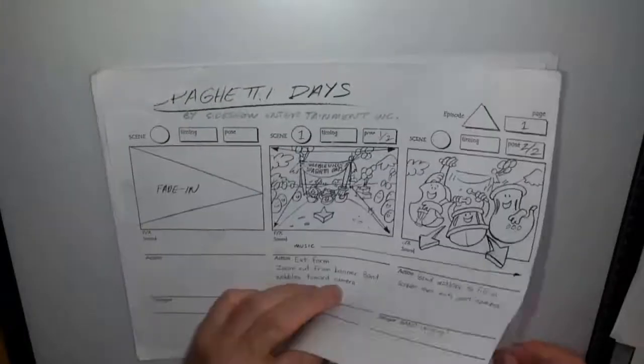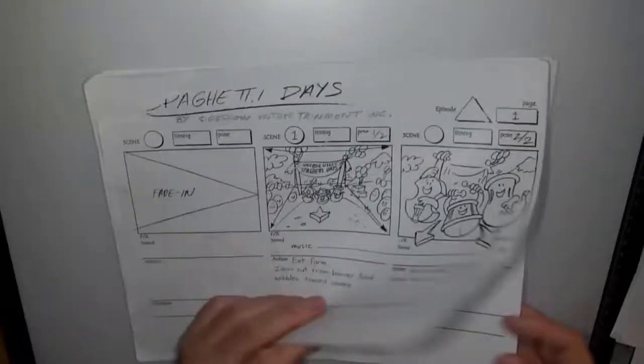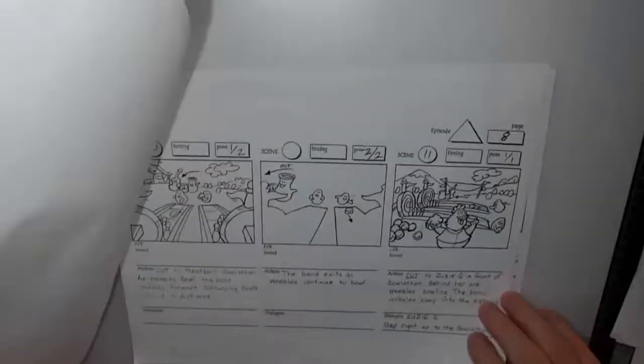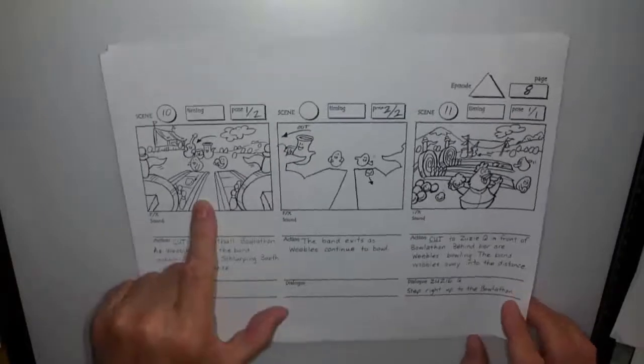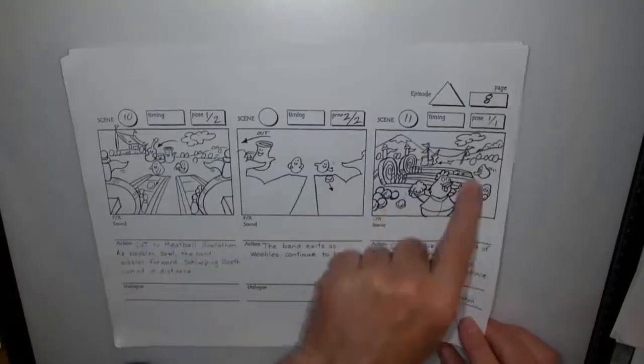Here is an opening sequence that I've cut out. I've just gone right to the first sequence of the bowl-a-thon, and that's where we are here. So it's really scene 10. But here's kind of where we start.